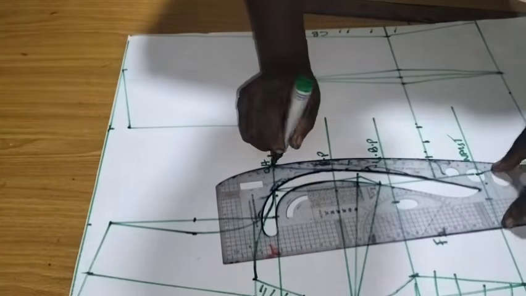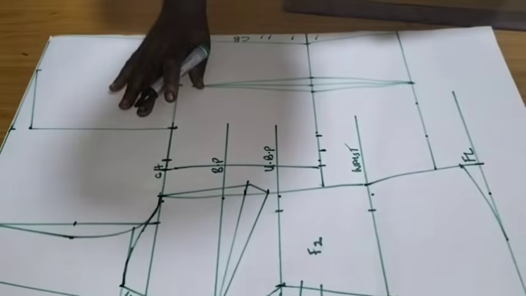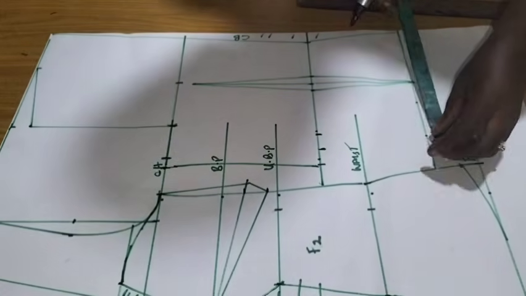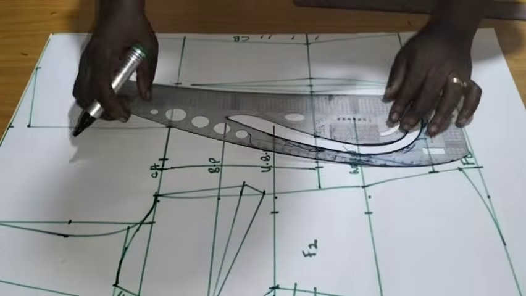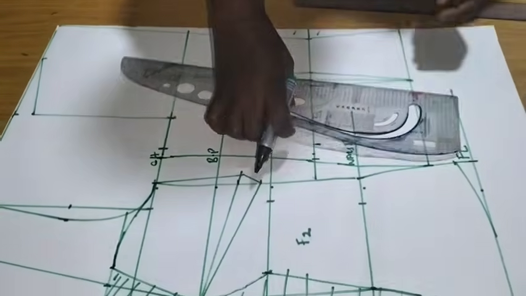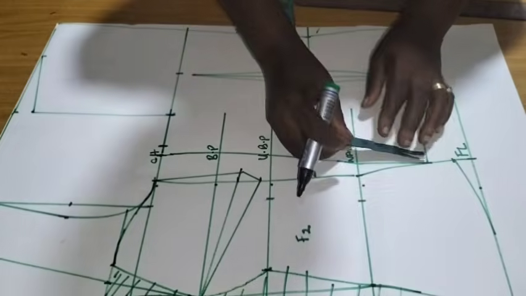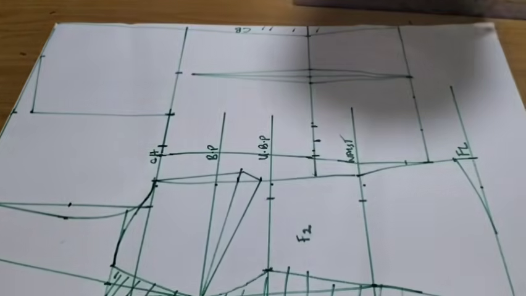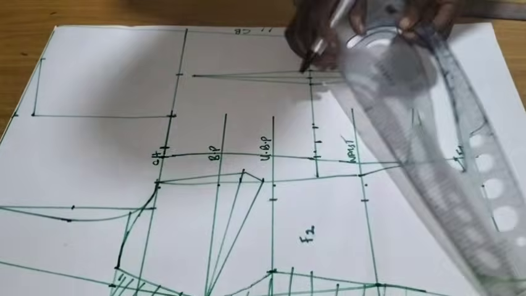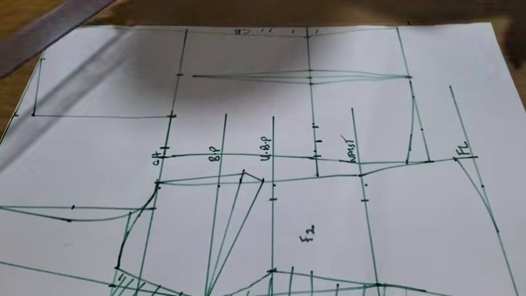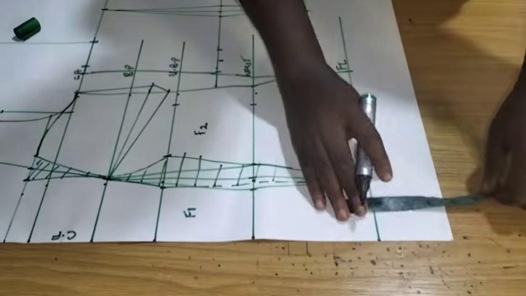So I'm going to connect like this. Then on the full length line, you use your hip divide by 4. So that is my hip divide by 4, and I'm going to connect. That is all for the back, and I'll come up by 1 inch like I did on the side of this pattern. Next, we are going to come down by 1 inch on the center front.